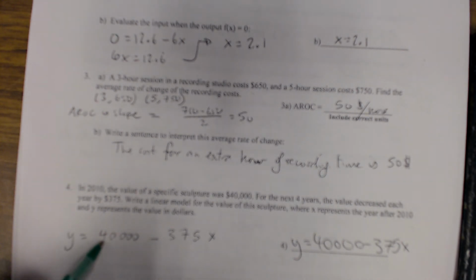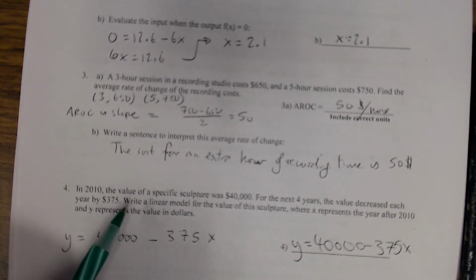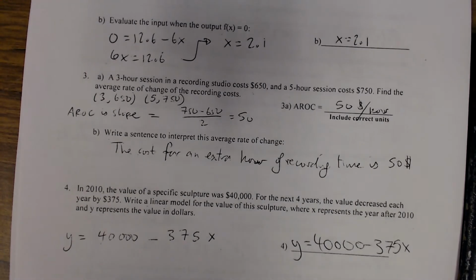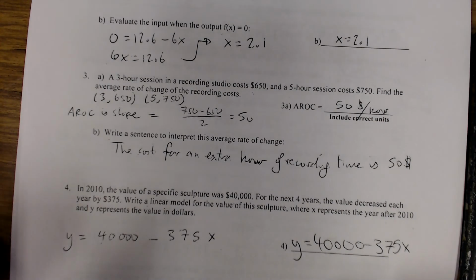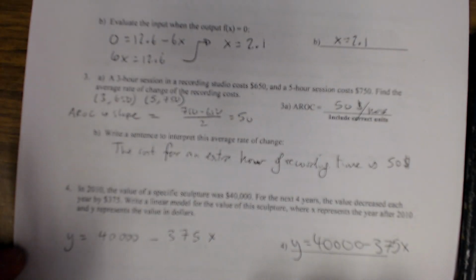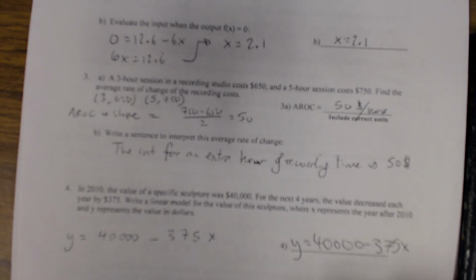So I get 40,000 minus 375x. Notice it's negative because the value of the sculpture is dropping. If the value of the sculpture was increasing, it would be positive. That's the end of questions 1 through 4.